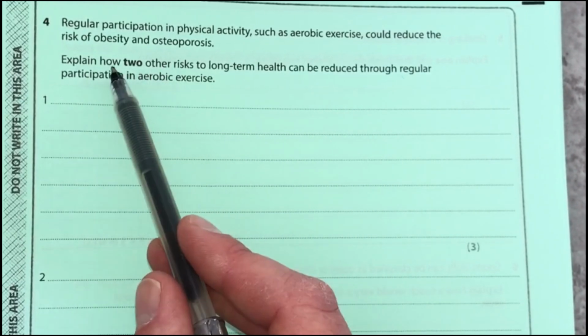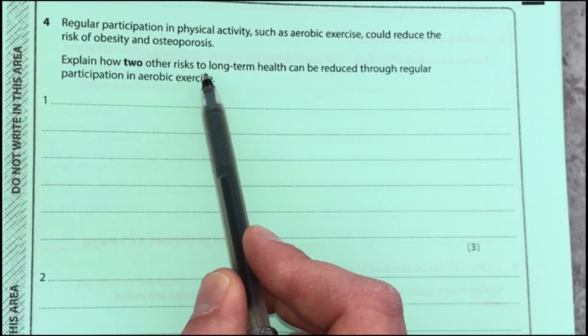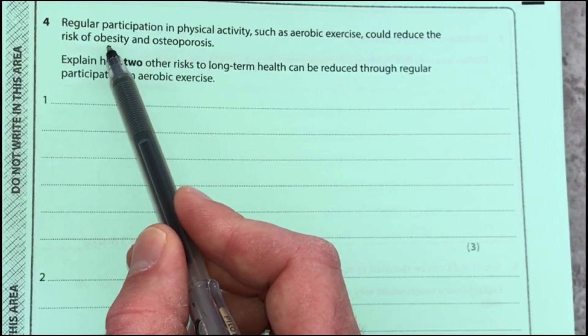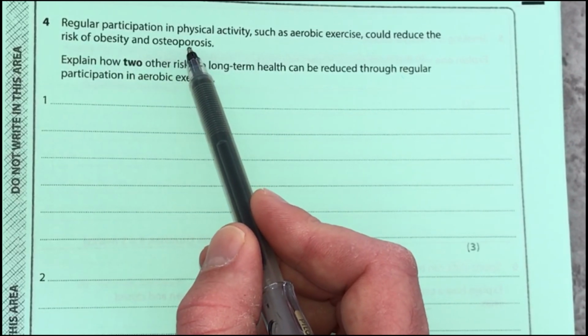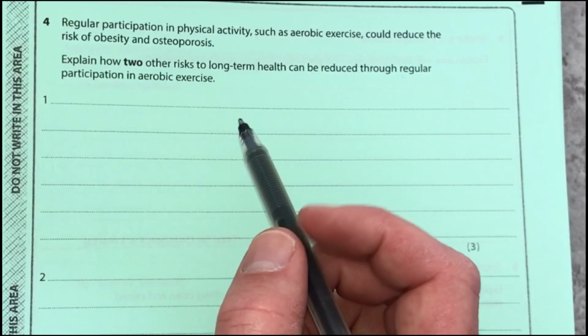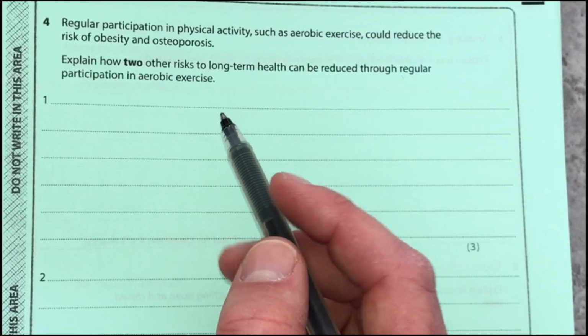We've got to be clear that this has asked us for 2 other risks to long-term health. So we cannot use obesity and osteoporosis. We've got to think of 2 different ones. So we're going to start with coronary heart disease.